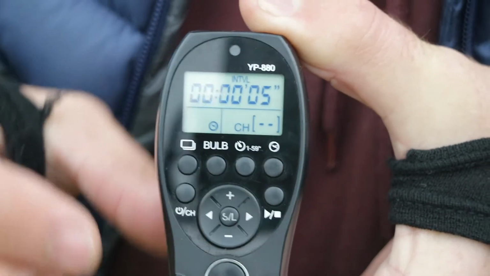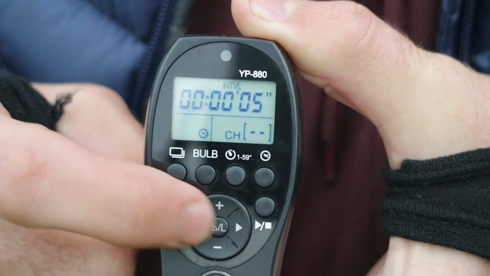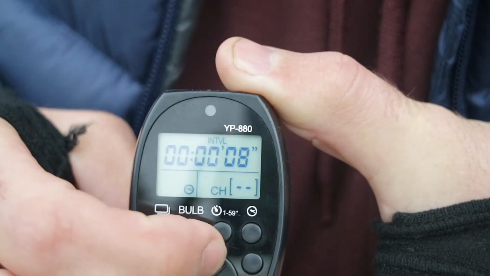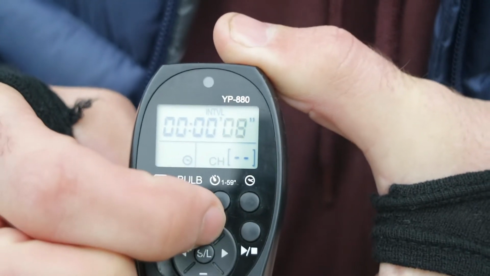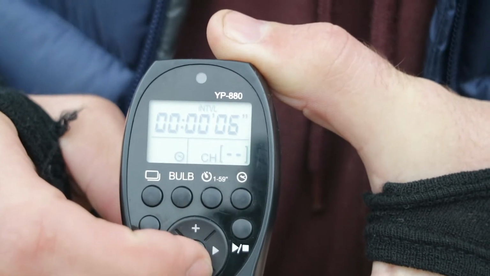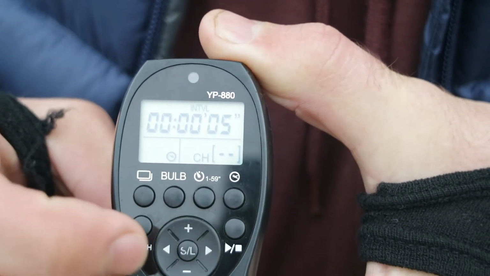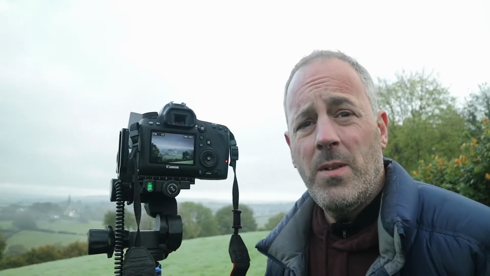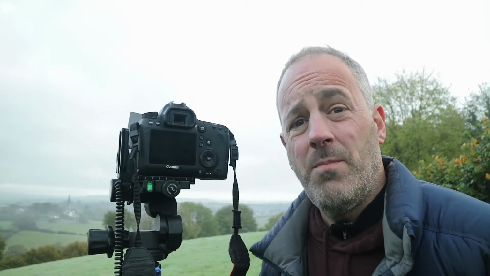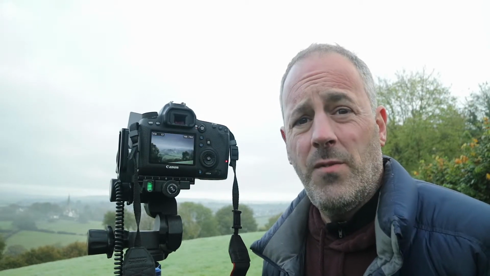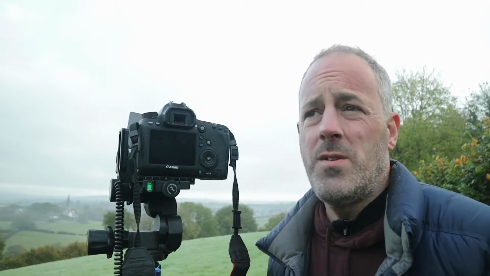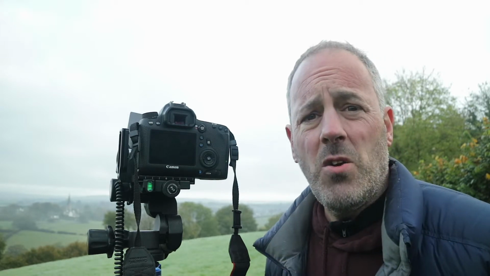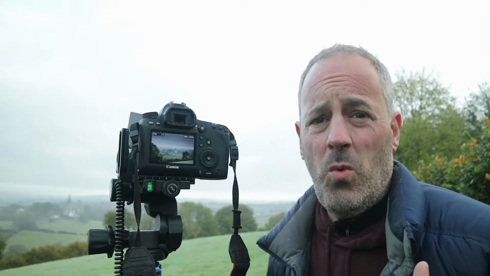Next one is your interval time, which is quite important. Press the select button in the middle, and then you can go up and down through seconds, minutes or hours. So I set 5 seconds on this one. Press select again. Your interval time depends on the subject really, but for this particular scene I've got a 5-second interval time. That's enough time between each shot to show the movement of the mist and some of the clouds in the top. But again, it depends on what your subject is.